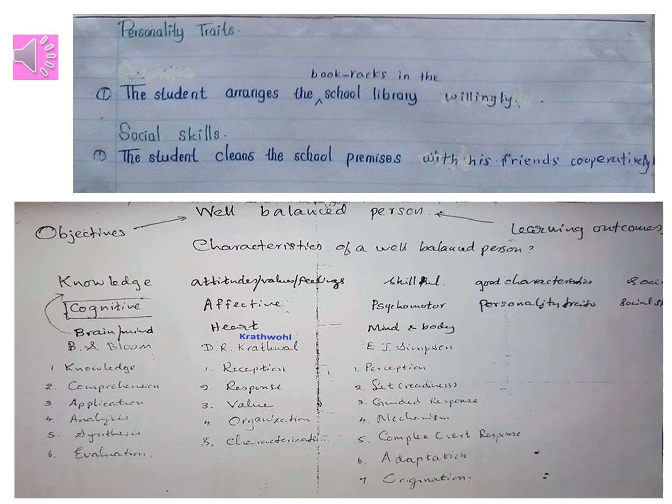Expected learning outcomes of personality traits and social skills. The student arranges the book racks in the school library willingly. That's a personality trait, right? Willingly. The student renders a speech in front of the class confidently. That's a personality trait, right?